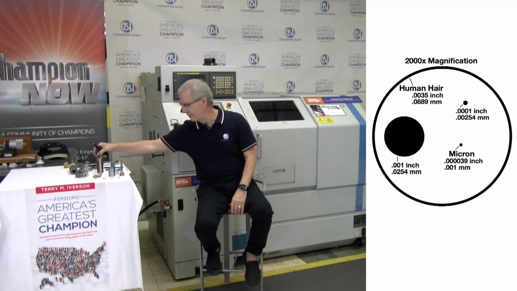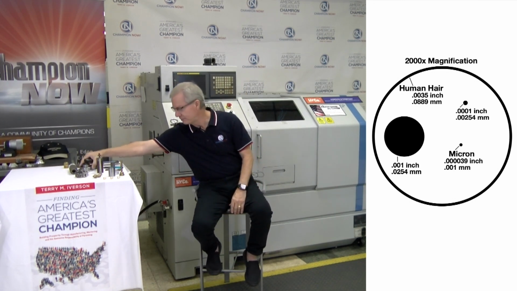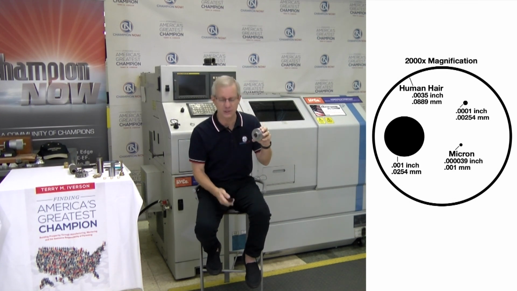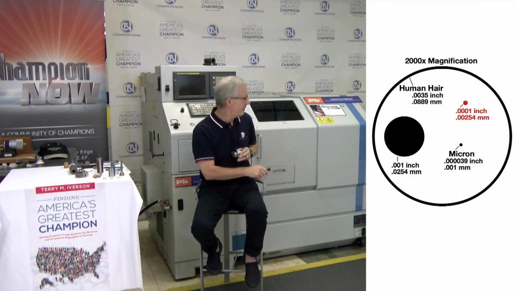So consequently, the tolerances that we can hold on these machines, just to give you an idea, this outer diameter I can hold to plus or minus 1/10,000th of an inch. So 1/10,000th of an inch, here's the marking that represents 1/10,000th of an inch, so it's twice that in terms of the tolerance that we can hold on this particular lathe.